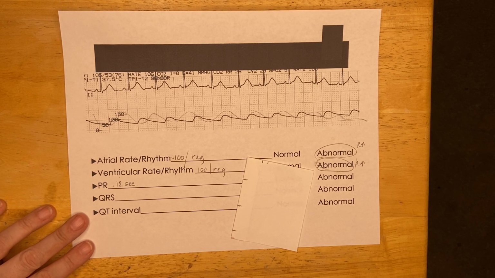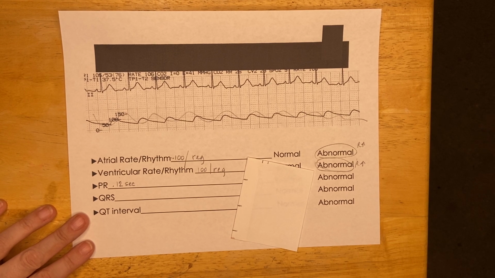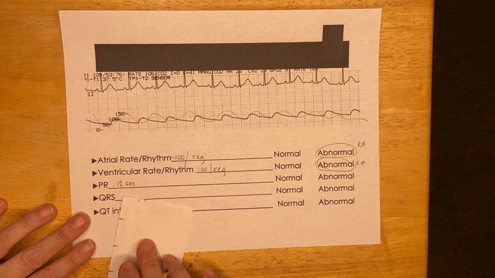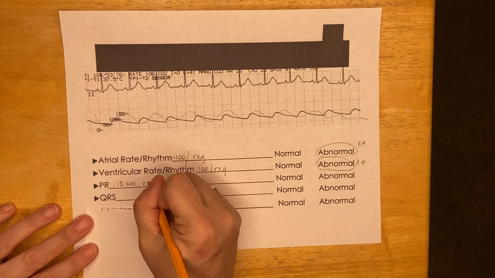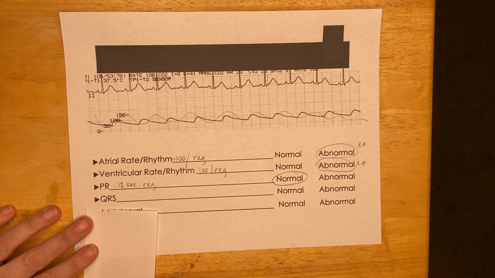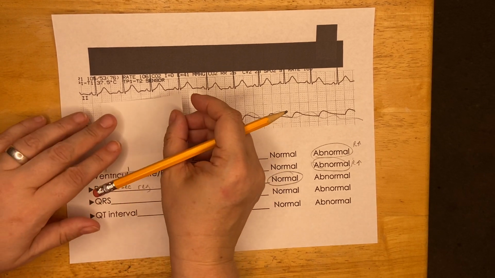We always want to record intervals in seconds. You don't write down 3 boxes, or you don't write down a rate. You write down how many seconds that interval was. So 0.12 seconds, and it's regular, is completely normal. We want it to be less than 0.20. So now we'll do the same with our QRS.